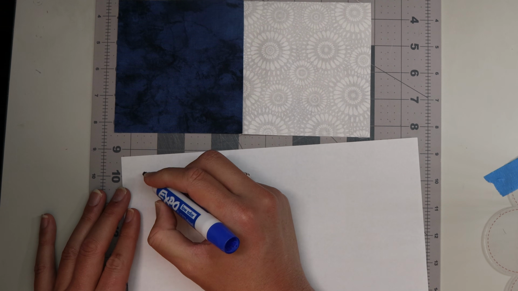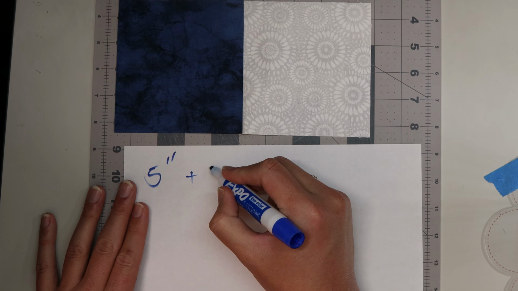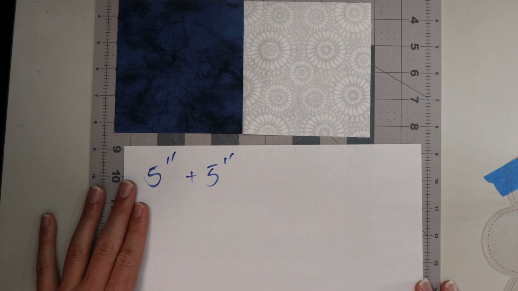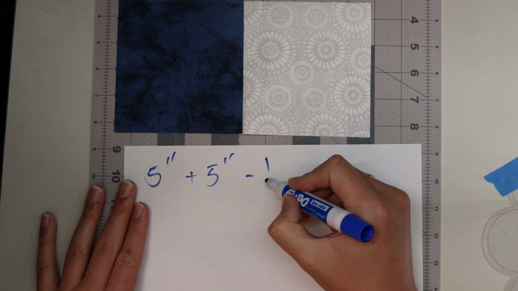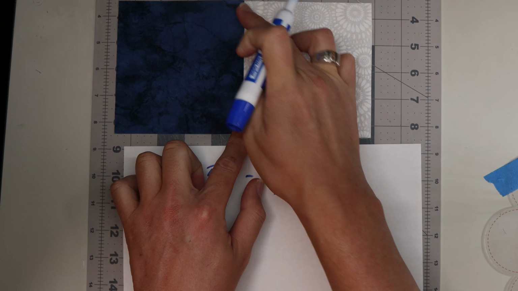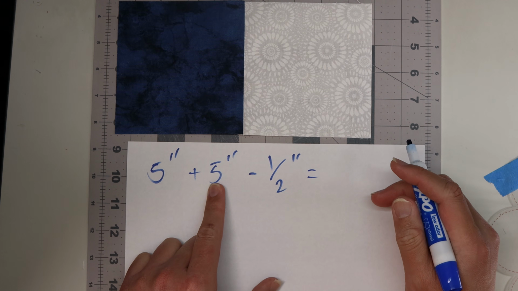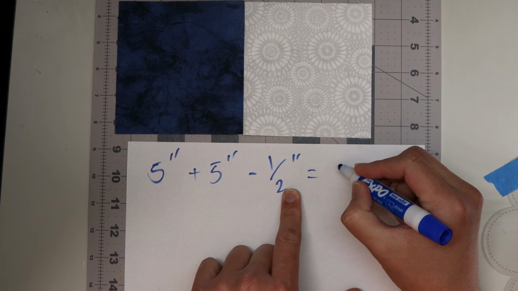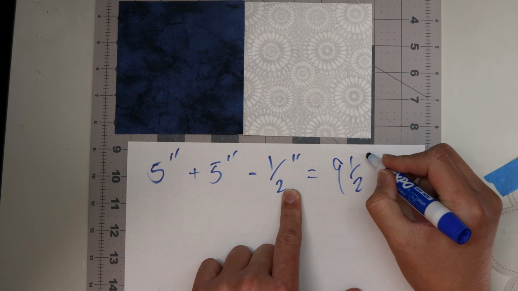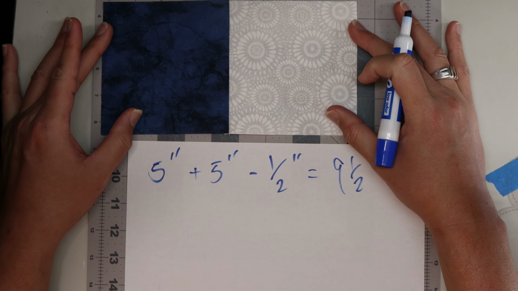So if we say 5 inches plus 5 inches minus 1/2 inch because of the seam allowance, 5 plus 5 is 10, minus 1/2, 9.5 inches. That's what the length of this new unit is.